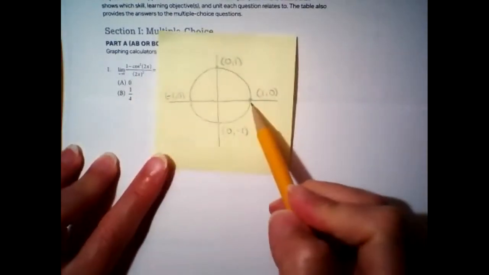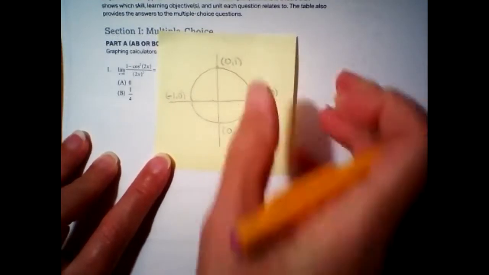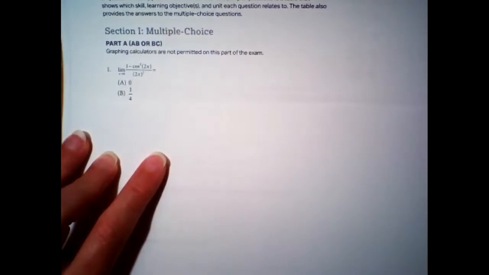Right, so this first one, limit as x goes to 0 of all of that. You want to start by trying to plug in 0. So when you plug in 0 here, cosine of 0 is 1. Here's your unit circle. Here's 0 pi. Cosine is the x part of the coordinates, so that's 1. So your numerator is 1 minus 1, which gives you 0.